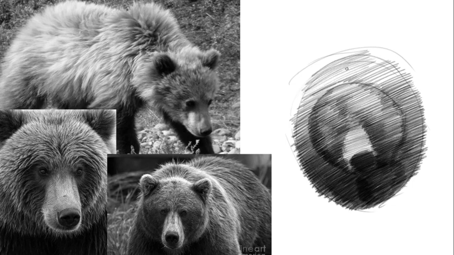However, it's also not going to be white. Okay, I've established local value. So it's kind of dark and brown.